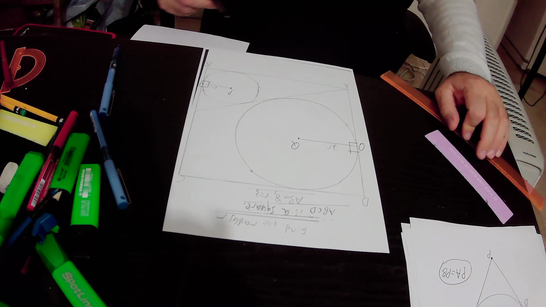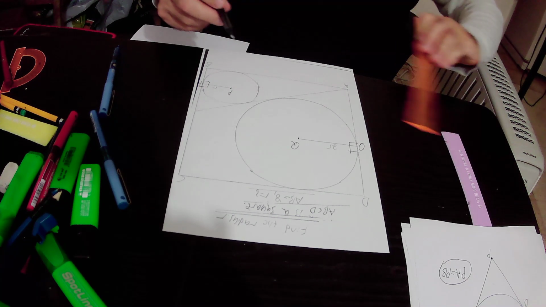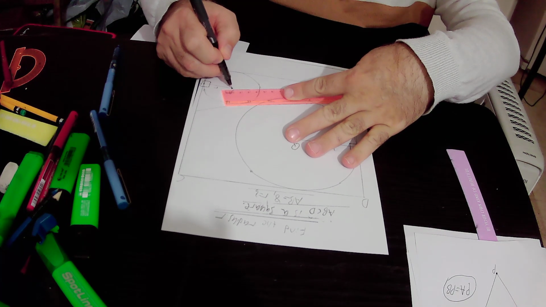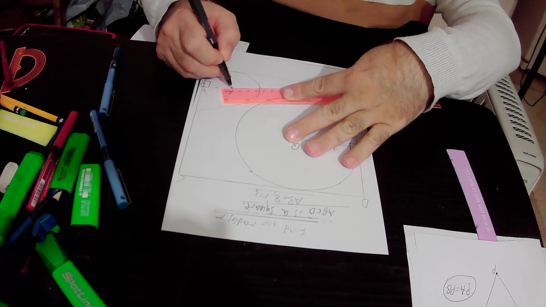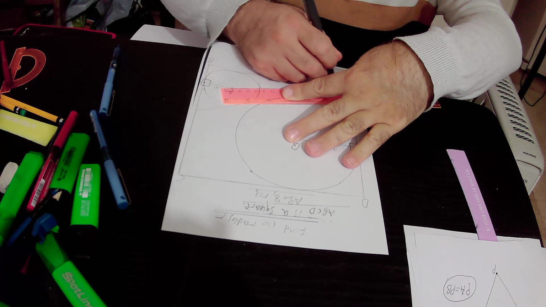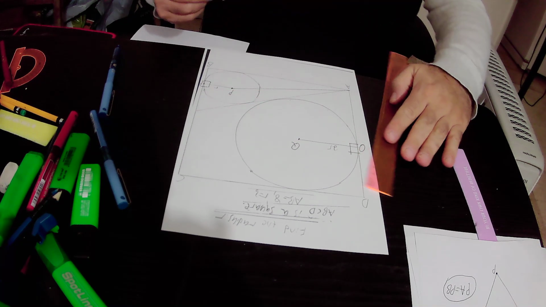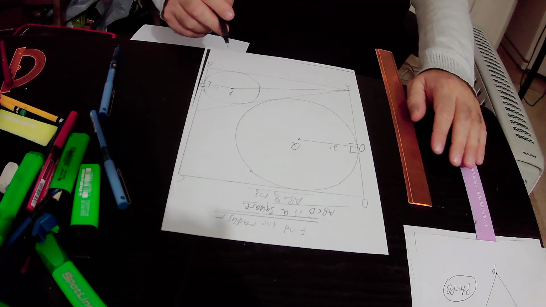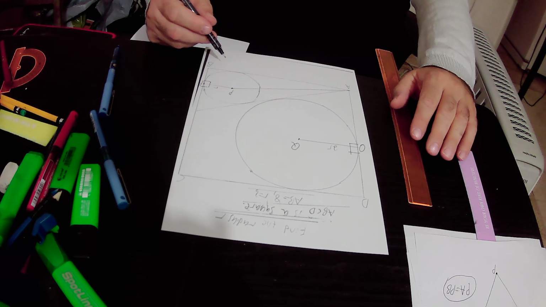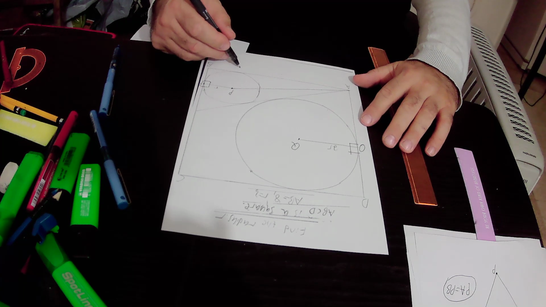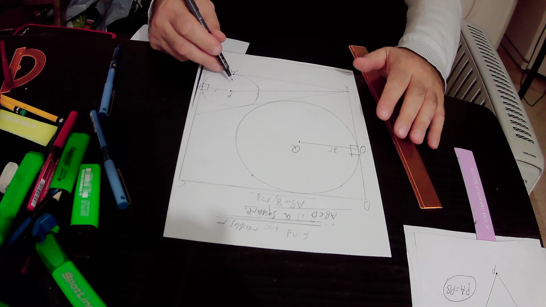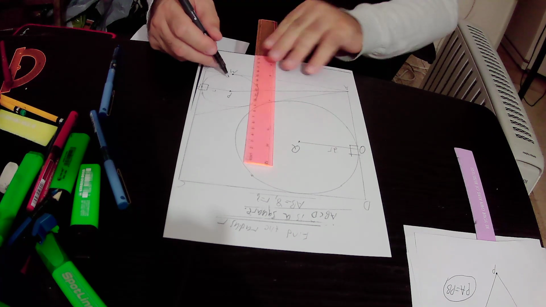We will join points P and A together by a straight line. We will define the touching point between tangent AB and this small circle as point M. Then we will join together points P and M by a straight line.